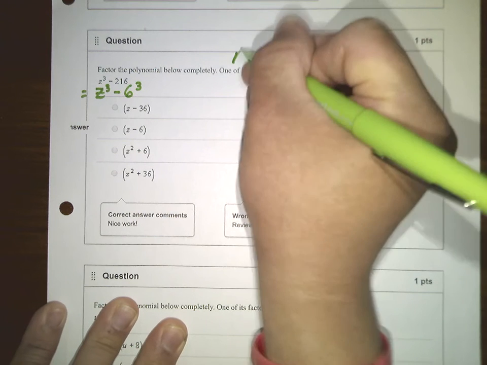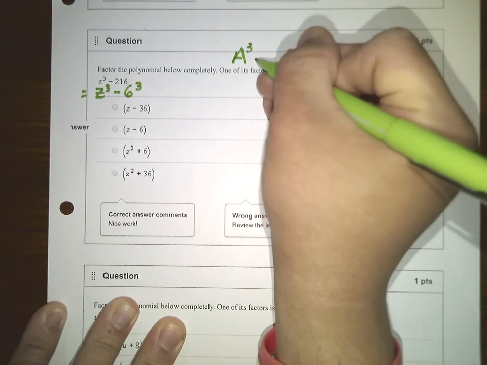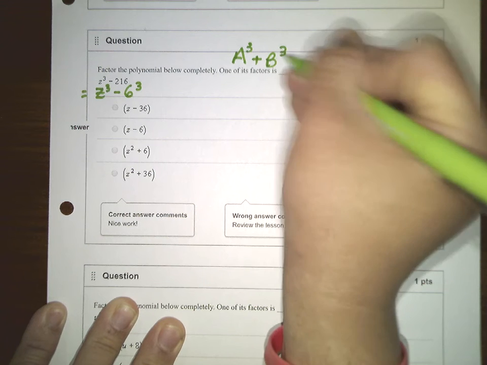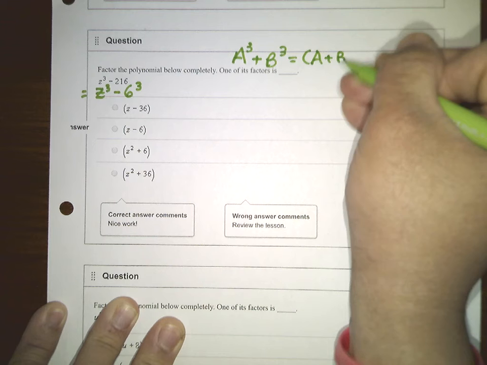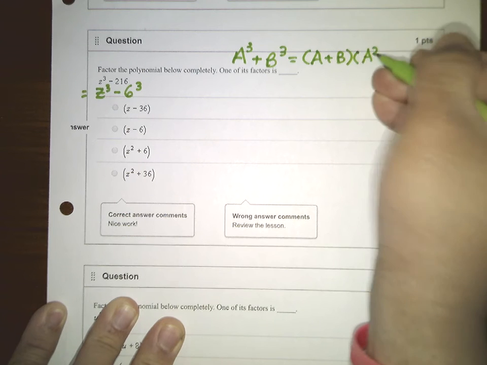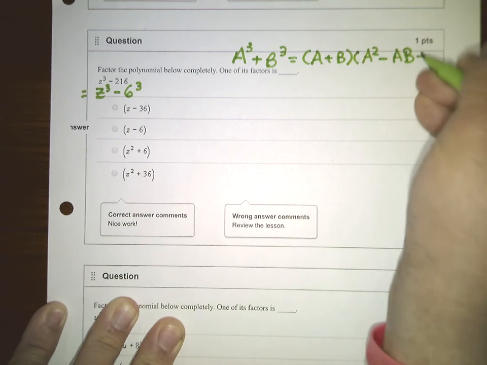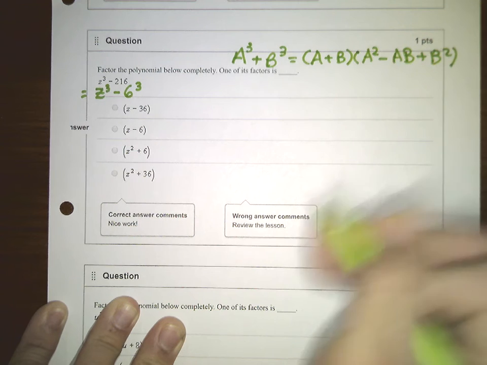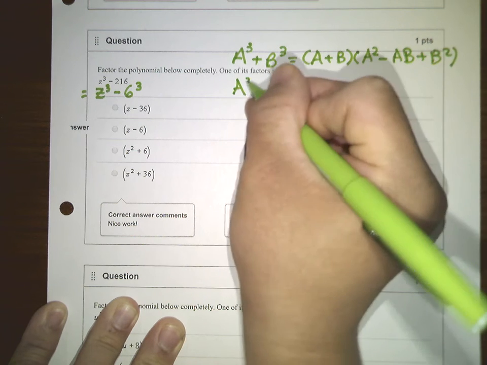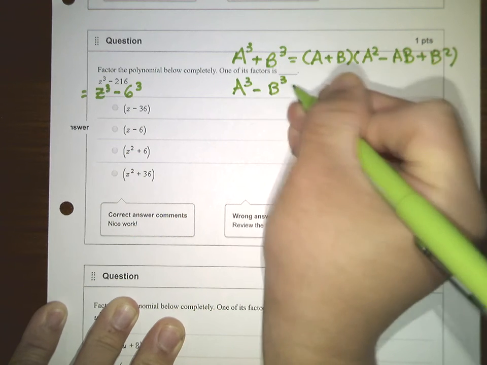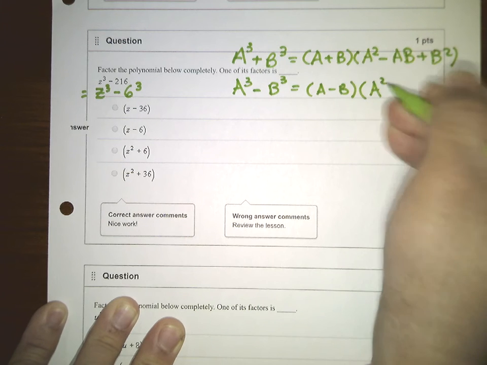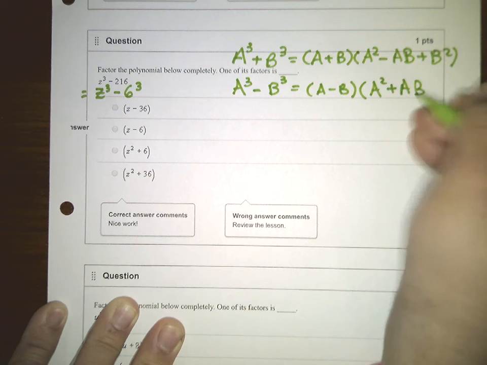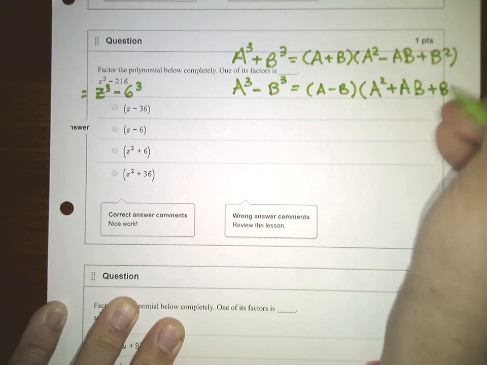So remember, before it was a cubed plus b cubed is actually a plus b, then a squared minus ab plus b squared. And now we're going to have a cubed minus b cubed is a minus b times a squared plus ab plus b squared.